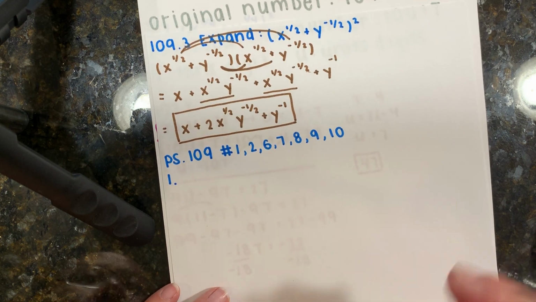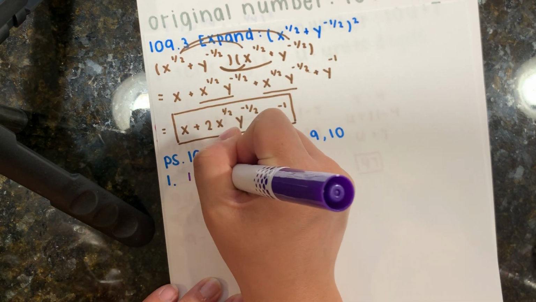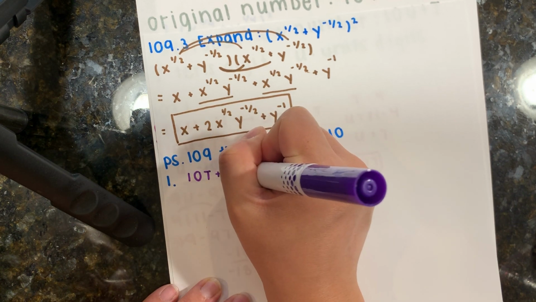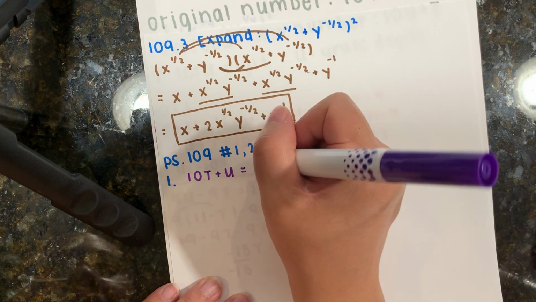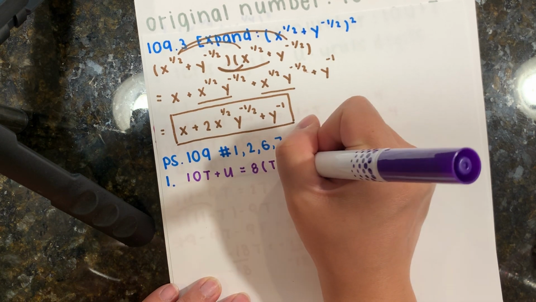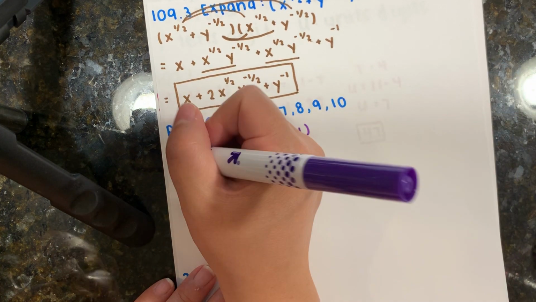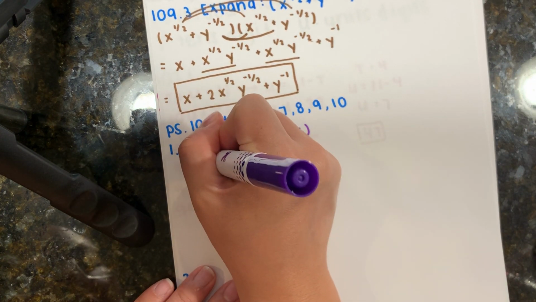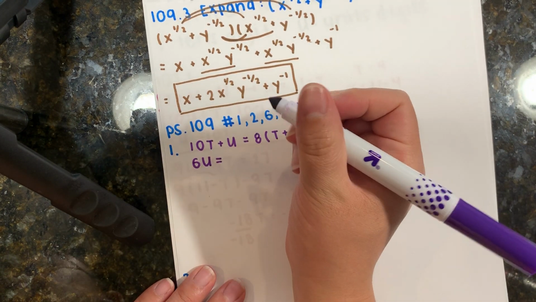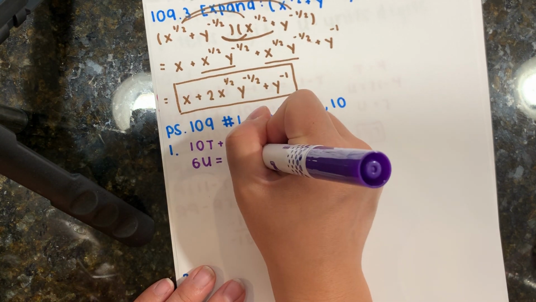So that's going to be 10t plus u. 10t plus u is going to be equal to 8 times the sum of its digits. So 8 times tens plus units. Then it says 6 times the units digit. So 6u is 5 more than the tens digit. So t plus 5.